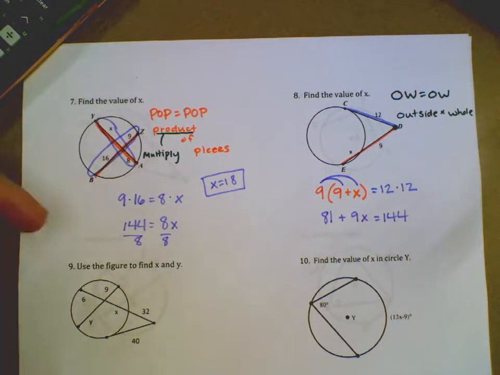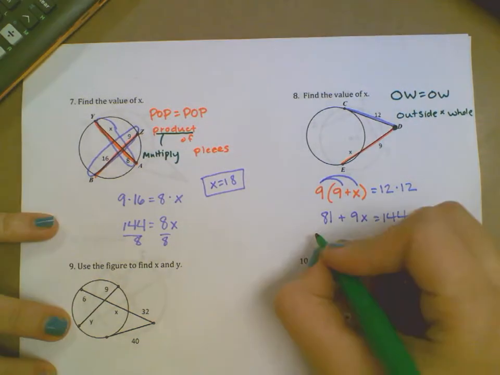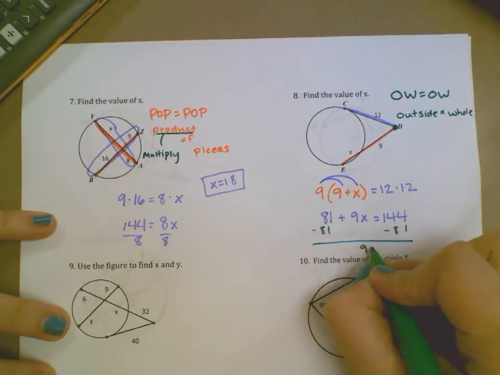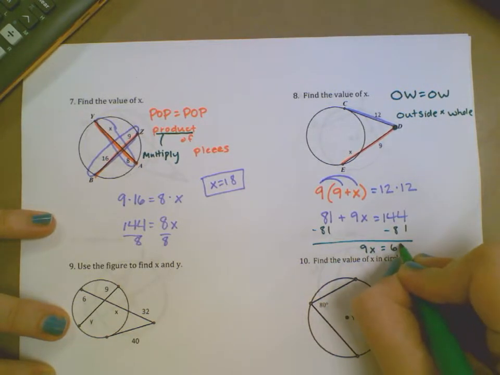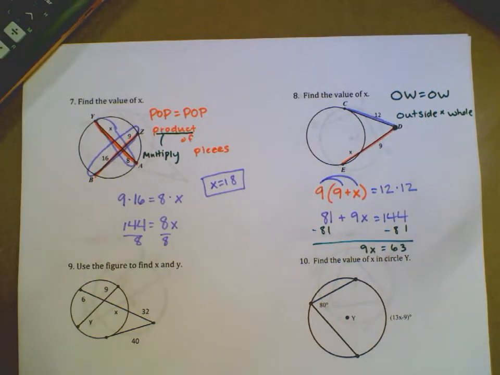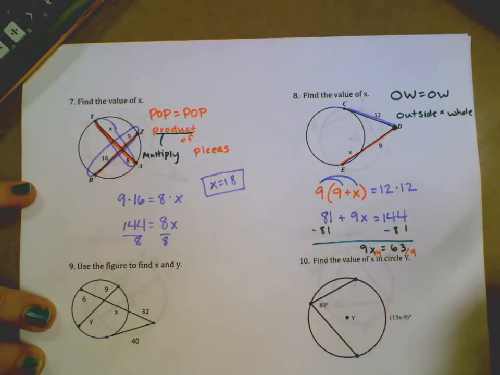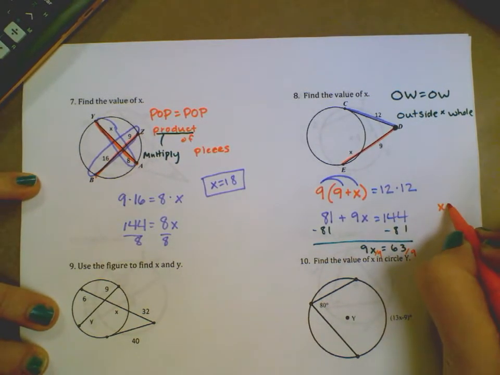Then from there we can solve our equation as usual. We can subtract 81 from both sides, minus 81, minus 81, and 9x equals 63. Then from there I can divide both sides of my equation by 9. Divide by 9, divide by 9. And x is going to be equal to 7.